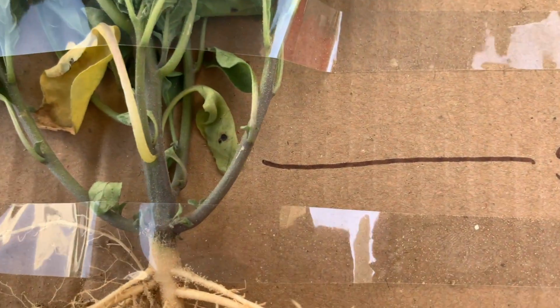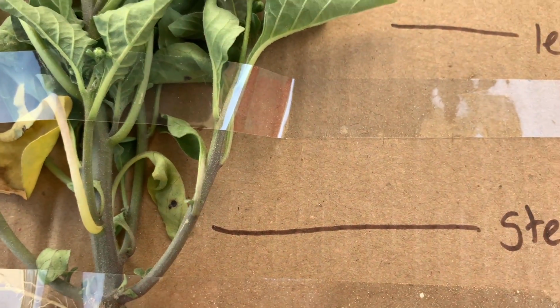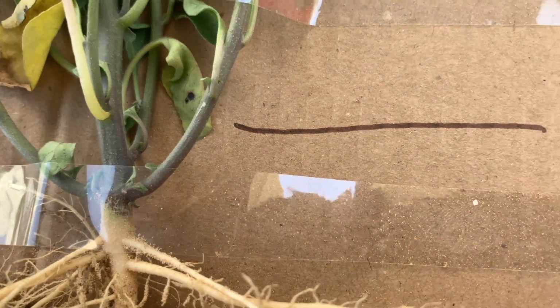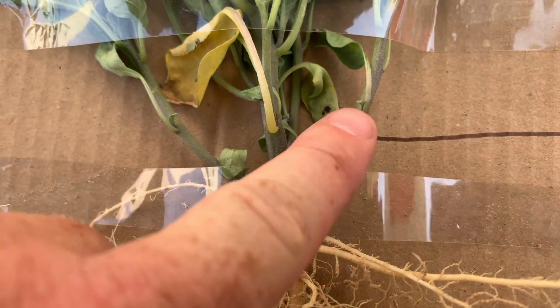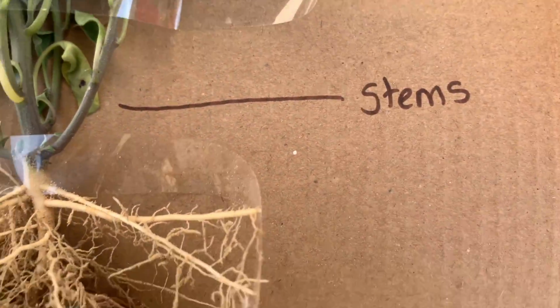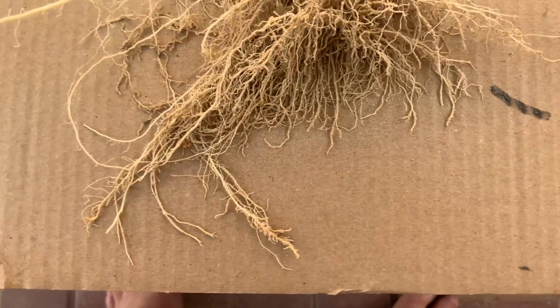And here I've labeled the stems. As we can see, there are lots of different stems coming from where it joins onto the root. I have lots of stems coming out, and obviously the root system.